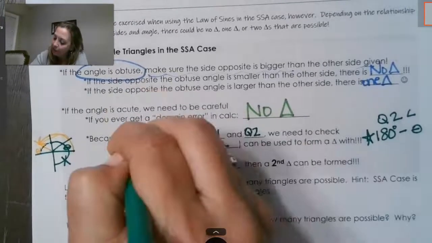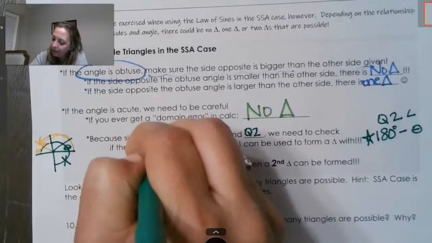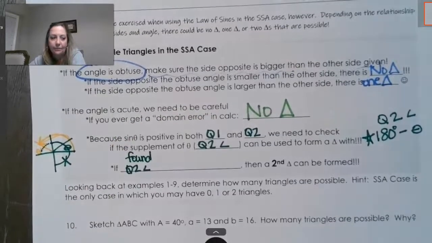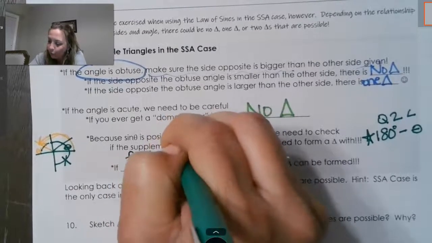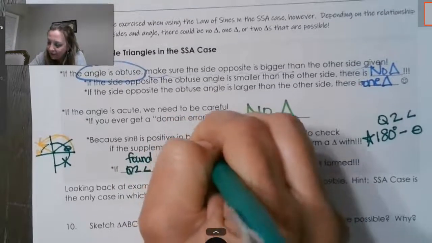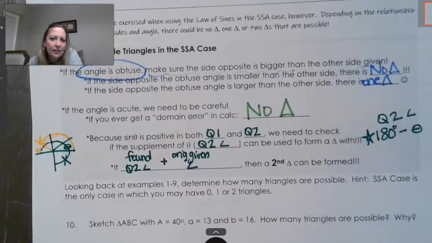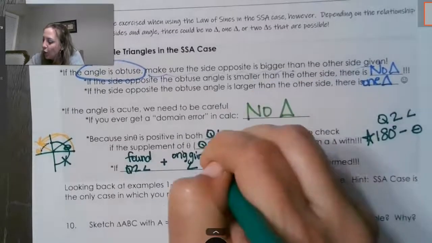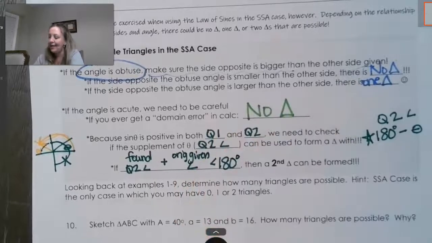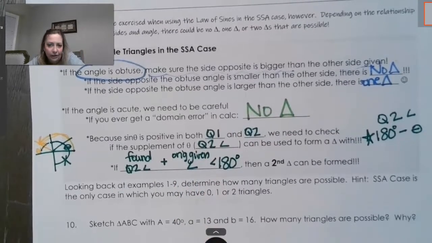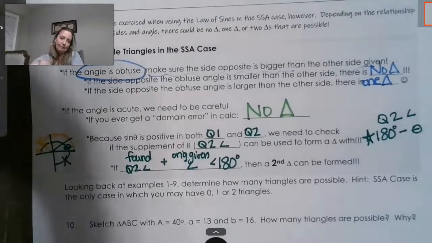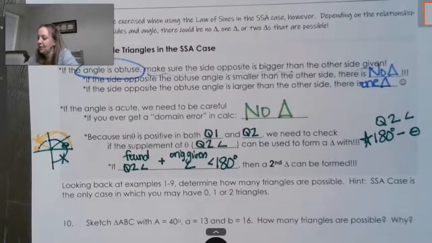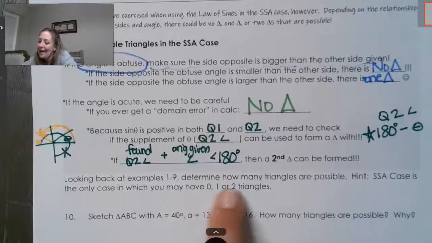Well, we're going to take our found quadrant 2 angle and then add the given angle. So the original given angle in the problem, not the given angle from the calculator. As long as those two add to less than 180 degrees, then we can make a second triangle, okay? That's all we're doing today, just trying to decide how many triangles are possible. So let's look back at those examples that we just did and determine how many triangles are possible.